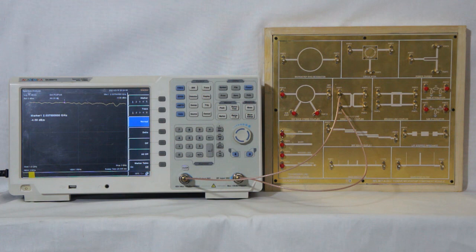The spectrum analyzer plot shows S21, that is insertion loss of the coupled line directional coupler. Insert the marker at frequency 2 GHz. It shows minus 4.2 dB insertion loss.